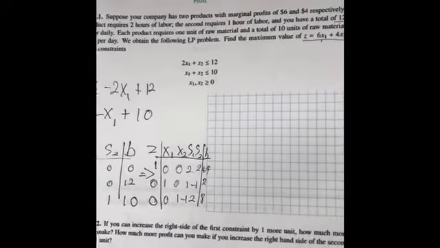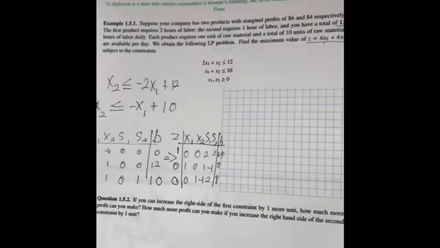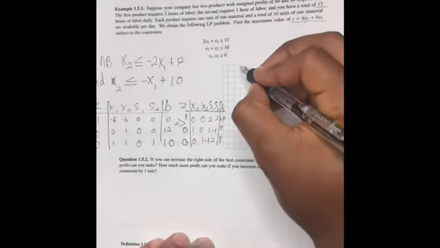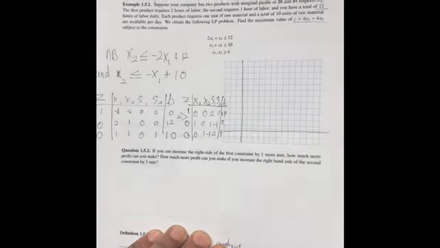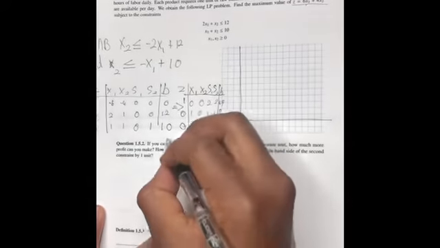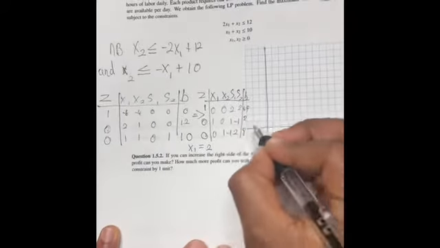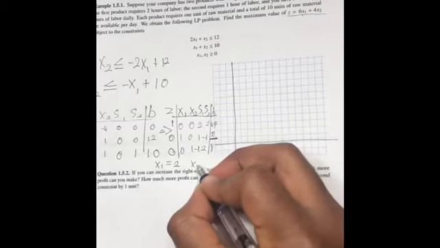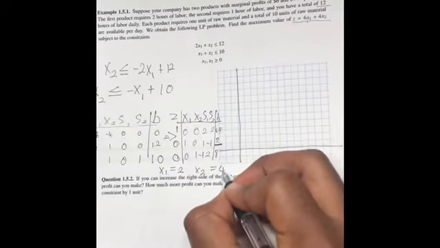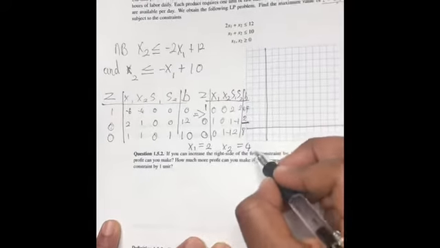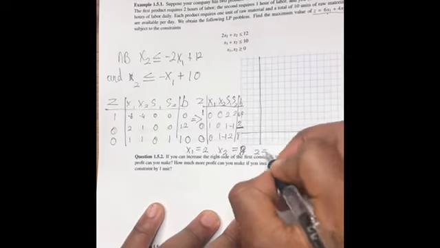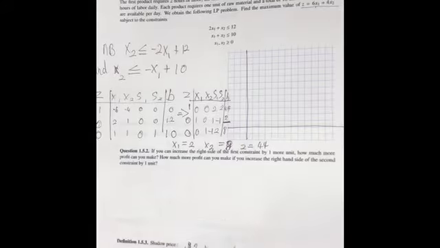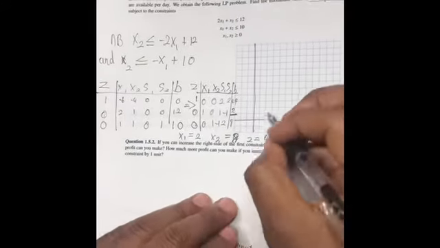Using these row operations, we can now test to verify graphically whether this is correct or not. From the tableau, we can easily see that x1 is equal to 2, x2 is equal to 8, my correction, and z is equal to 44. We will now test this graphically.